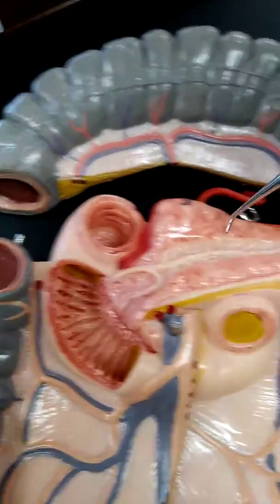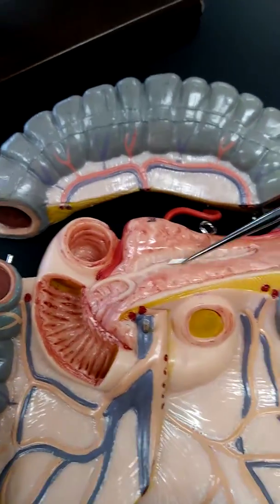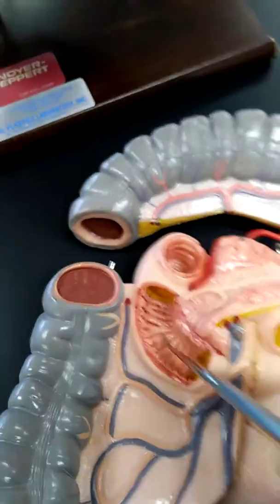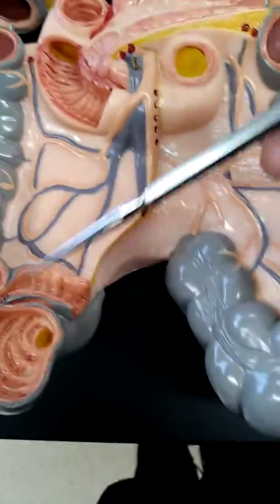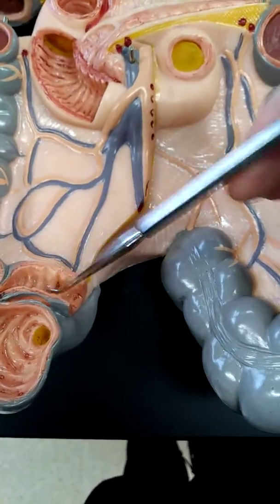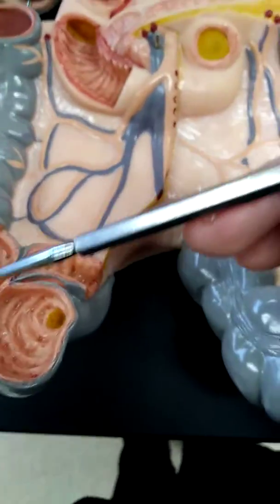And for the colon, this here is the pancreas. This is the main pancreatic duct. This is the duodenum. This is the ileum and the vermiform appendix, and they both dump into the cecum.